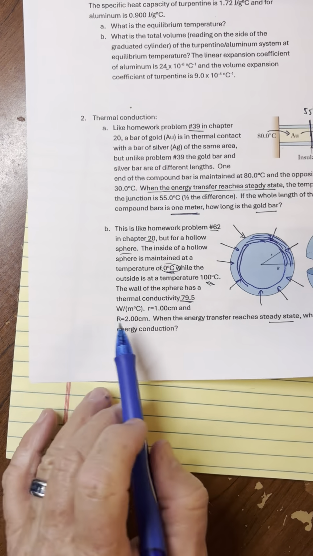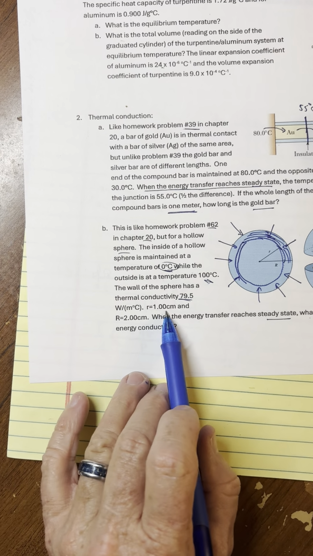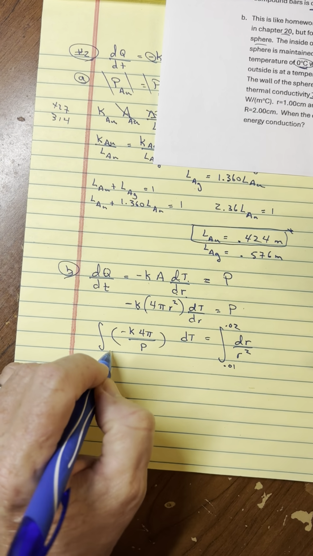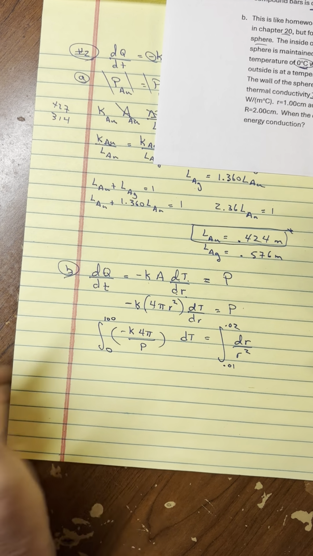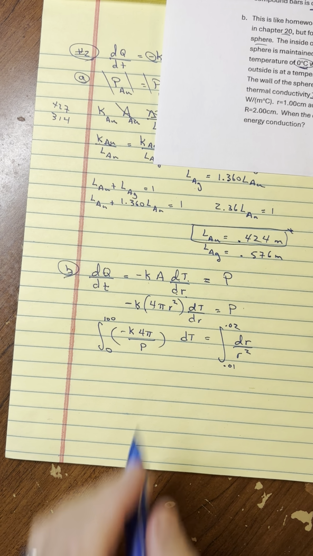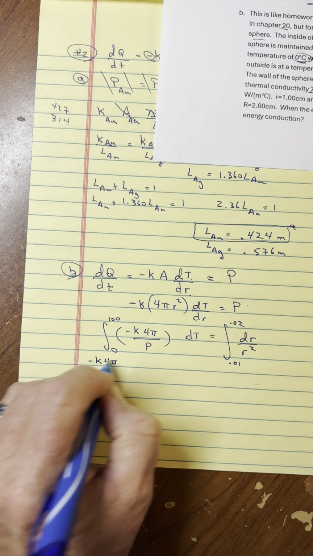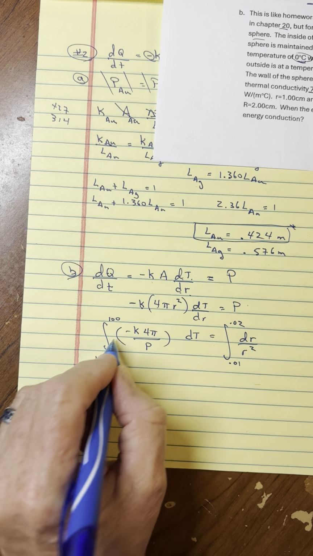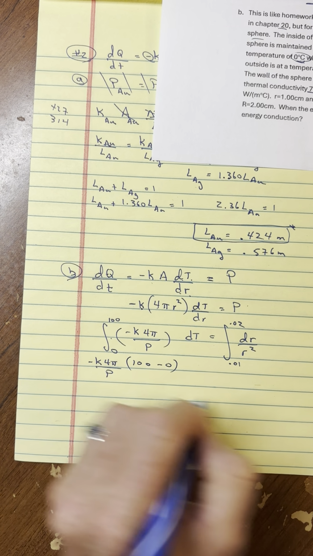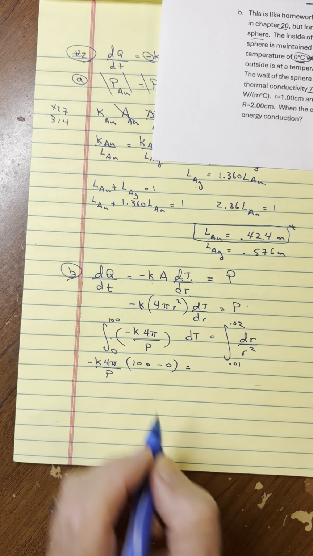It's given somewhere in here, little r and big R. And then the temperature is going to go from 0 to 100. We're going to go from the inner piece on out. Now the numbers are actually pretty easy. This is just a minus k 4 pi over P, and then the integral of dT is just going to be a T, so it's 100 minus 0.